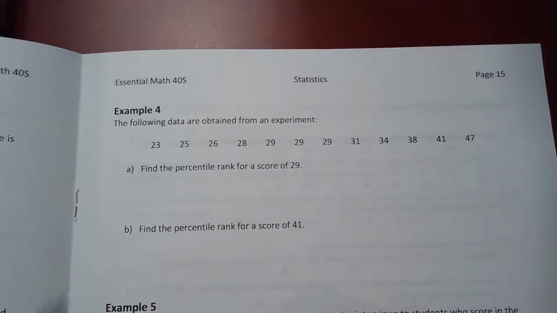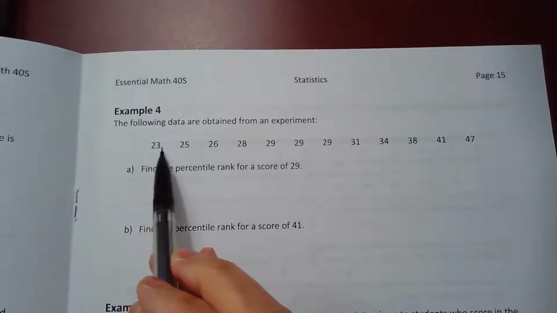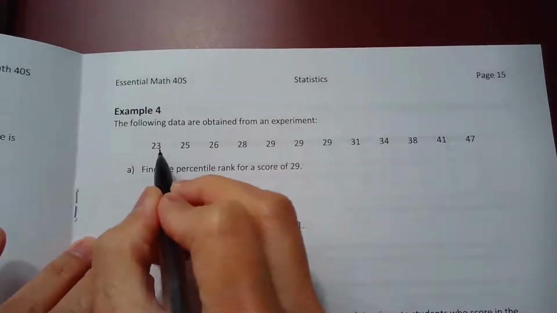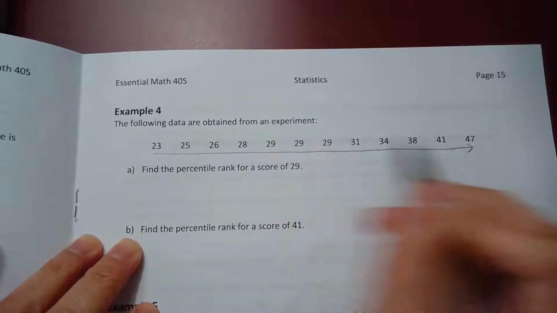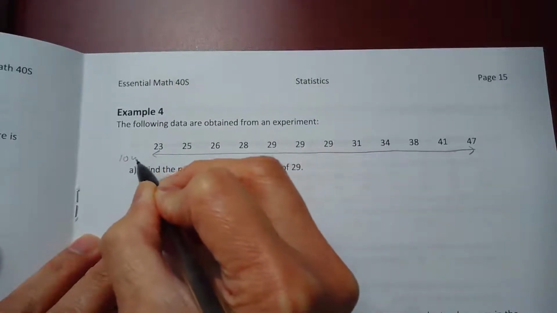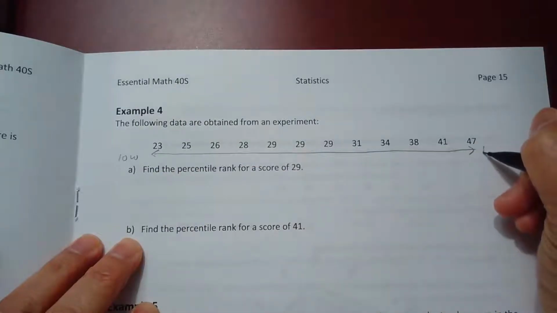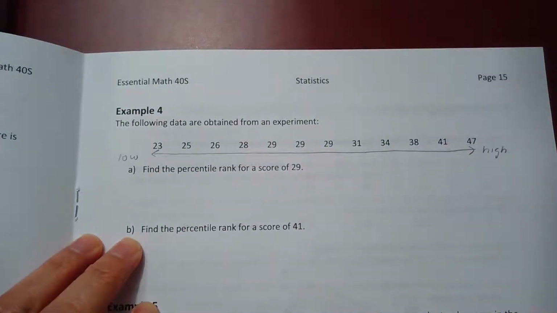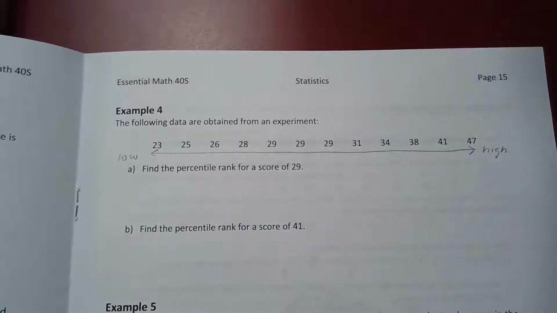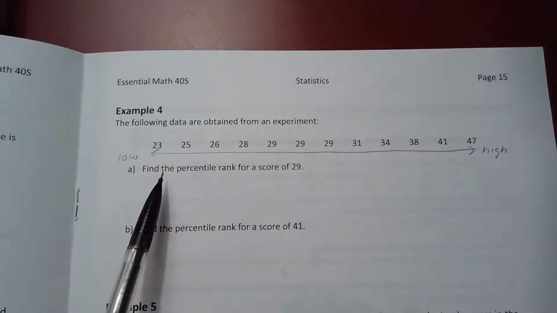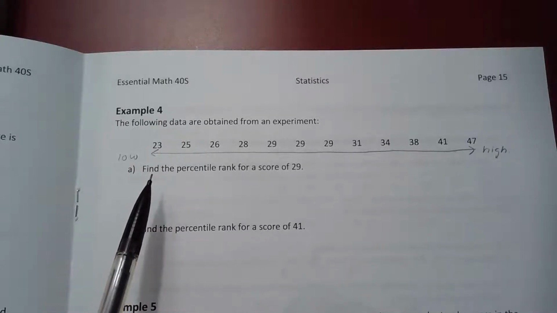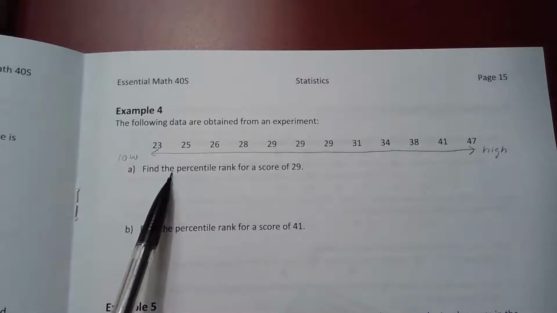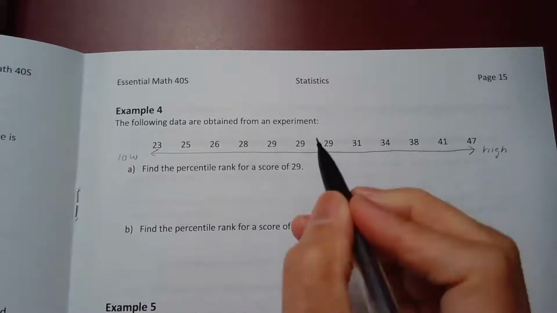This is great because it's already arranged from low score to high score. What we're going to do is find the percentile rank for the score of 29.